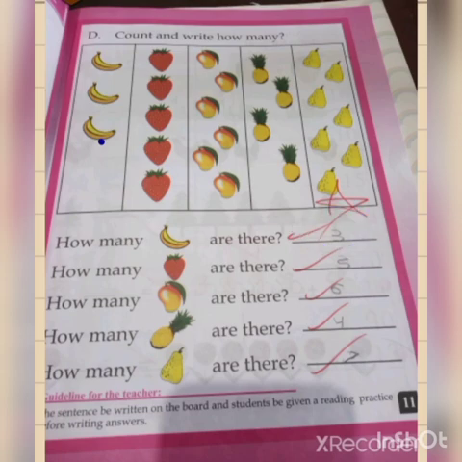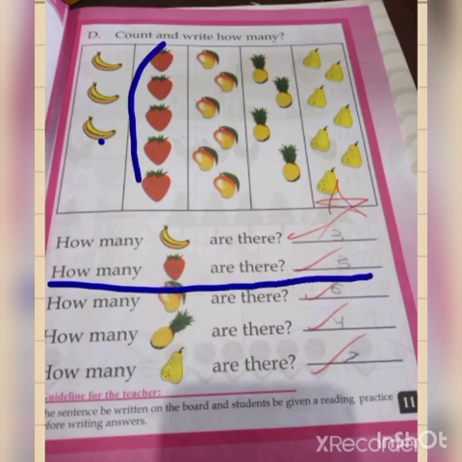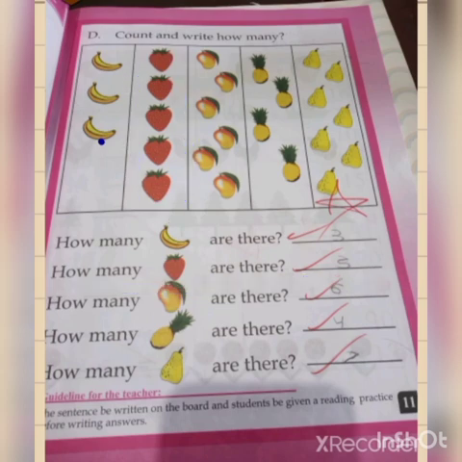Okay. So the next one is how many strawberries are there? You have to count strawberries from this column and write over here how many strawberries. 1, 2, 3, 4, 5. How many strawberries are there? 5 strawberries.